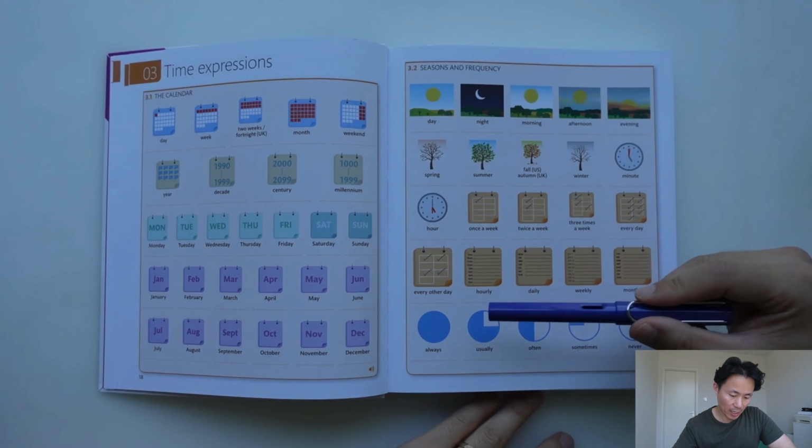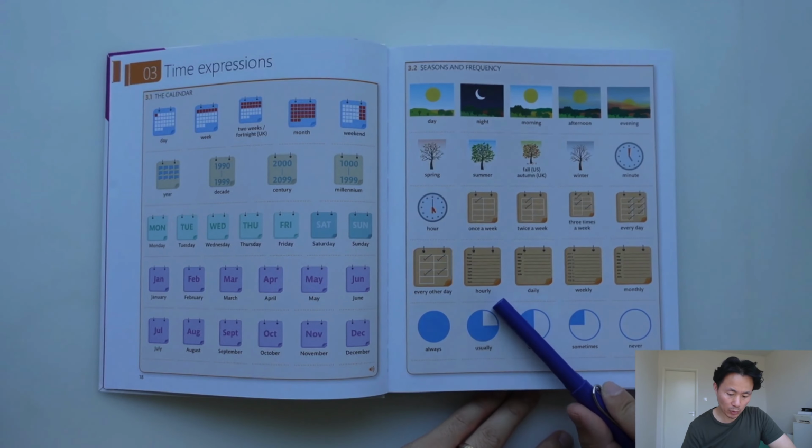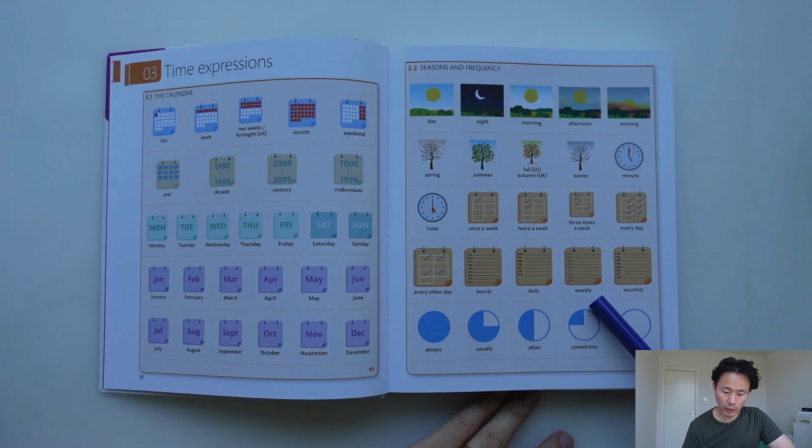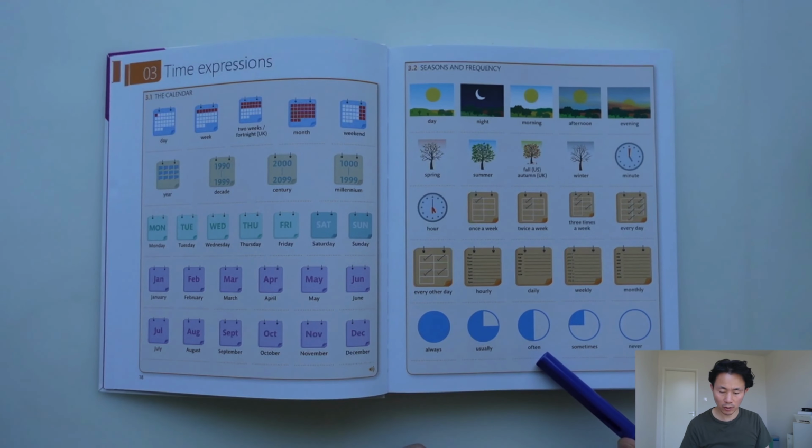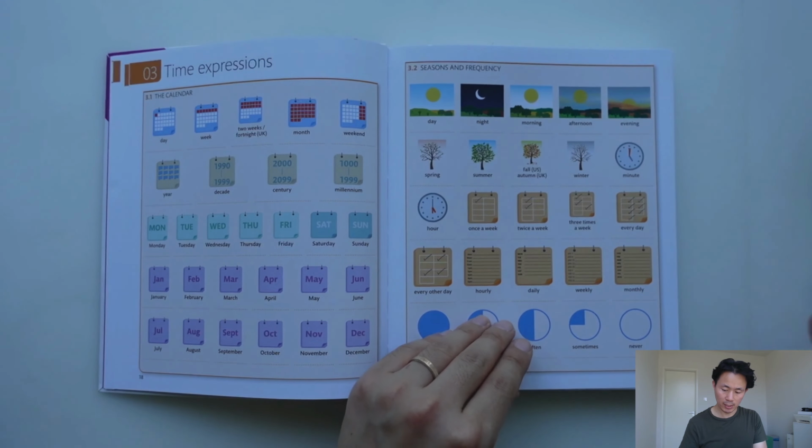Next one, every other day, hourly, daily, weekly, monthly, always, usually, often, sometimes, never. All right, let's check.